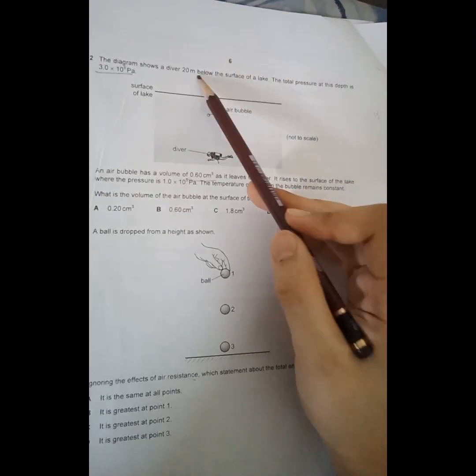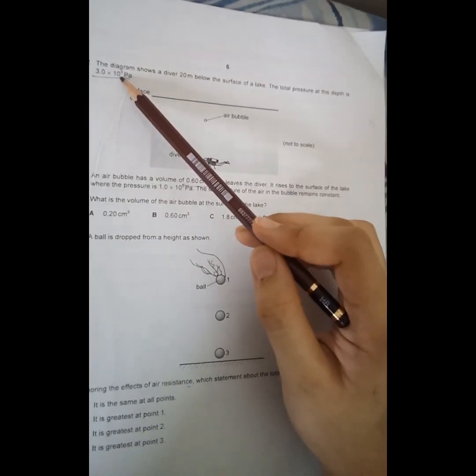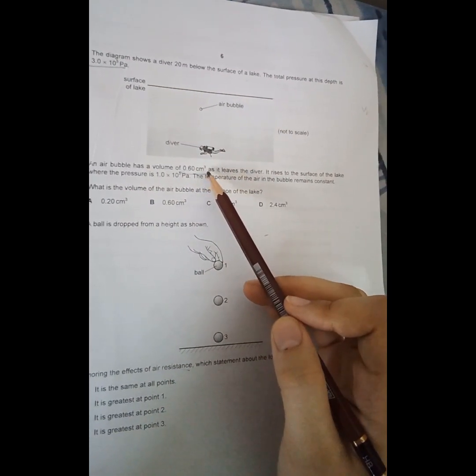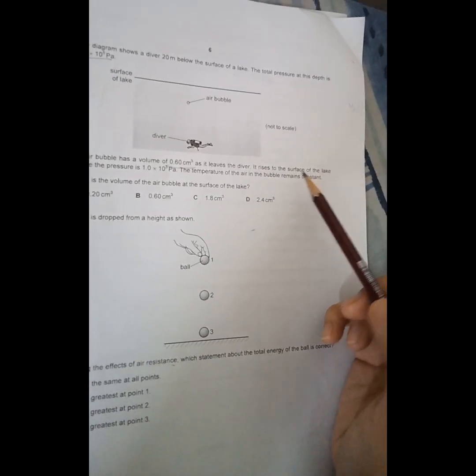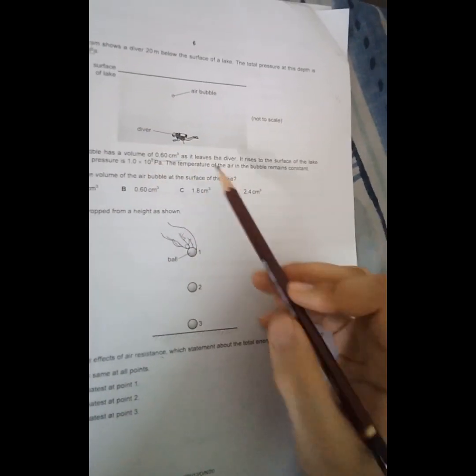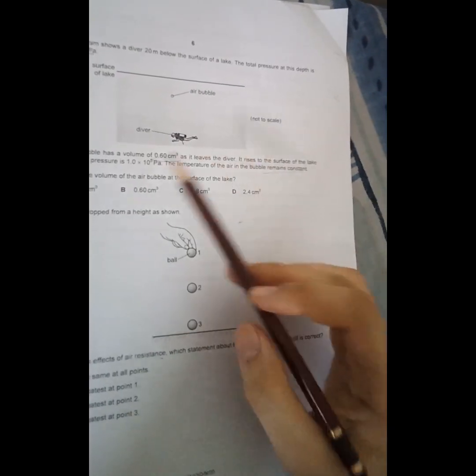Moving on to question number 12. The diagram shows a diver 20 meters below the surface of a lake. The total pressure at this depth is 3.0×10⁵ pascals. An air bubble has a volume of 0.60 cm³ as it leaves the diver. It rises to the surface of the lake where the pressure is 1×10⁵ pascals. The temperature of the air remains constant. What is the volume of the air bubble?